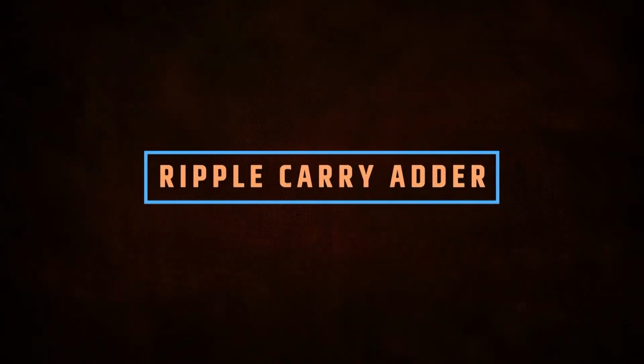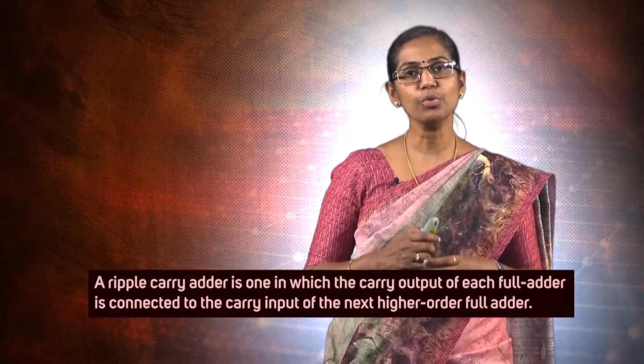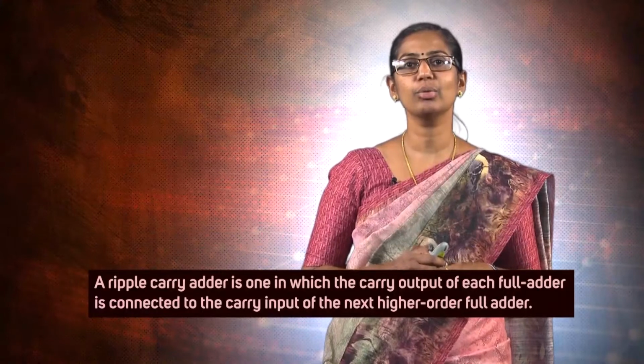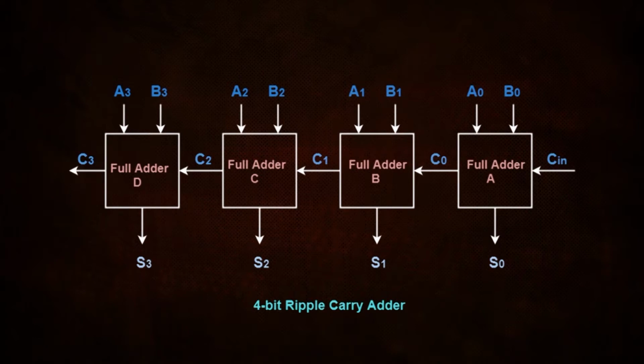Ripple carry adder. A ripple carry adder is one in which the carry output of each full adder is connected to the carry input of the next higher order full adder. Here, the carry out, say Ci, produced by a full adder serves as the carry in for the adjacent full adder. This is the circuit diagram of a 4-bit binary ripple carry adder. Addition is happening from right to left. Initially, Cin is set to 0 as there is no carry in.